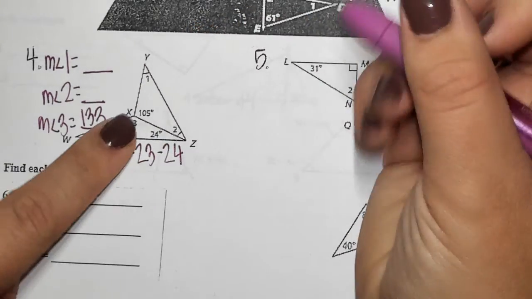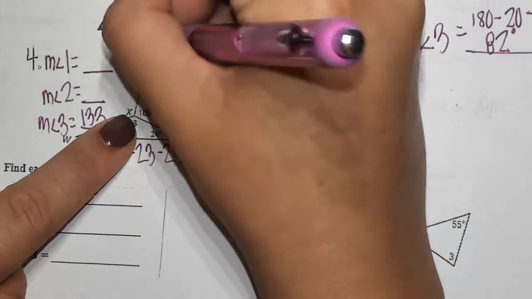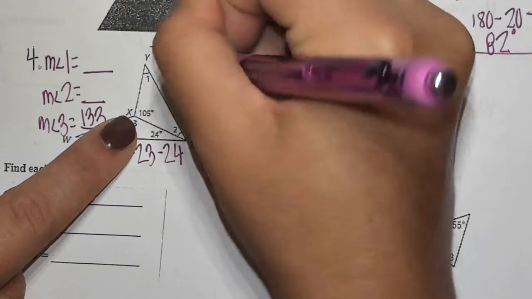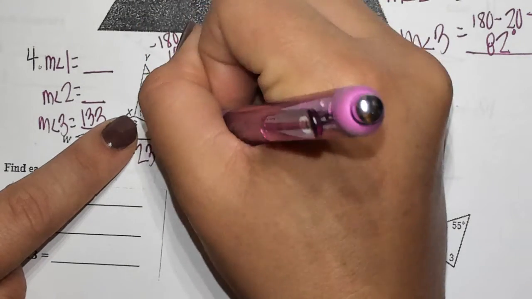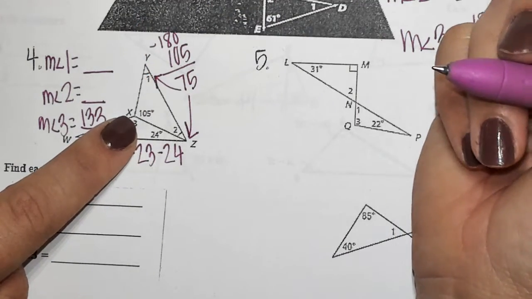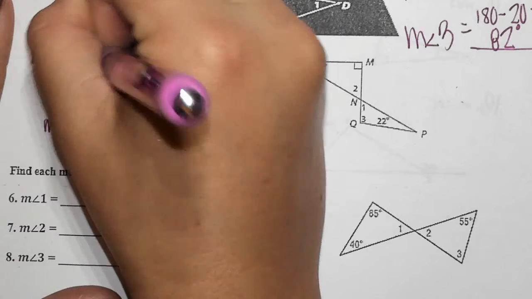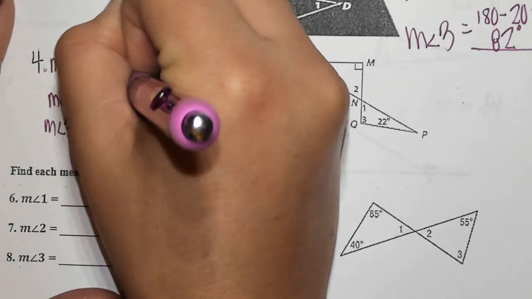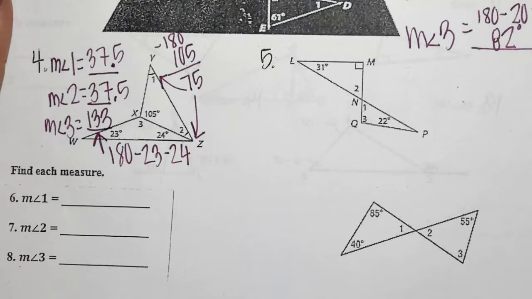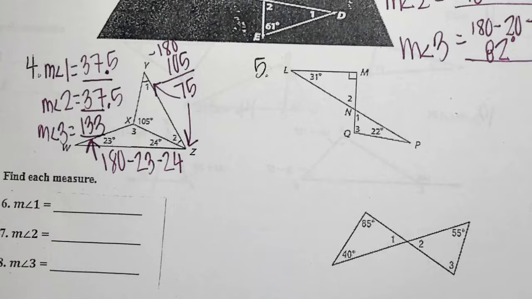And then for 1 and 2, well, the whole thing equals 180. So subtract 105 and you're left with 75. Well, you have to split 75 between two angles equally. 75, it's going to be a decimal, and that's okay. I got 37 and a half. Is that what y'all got? Try 5.